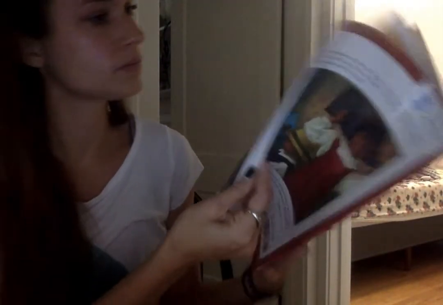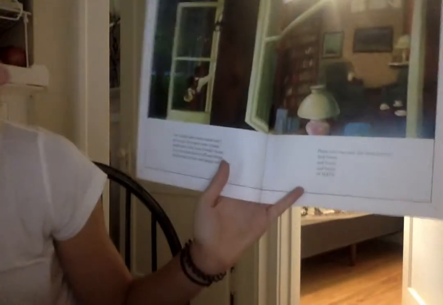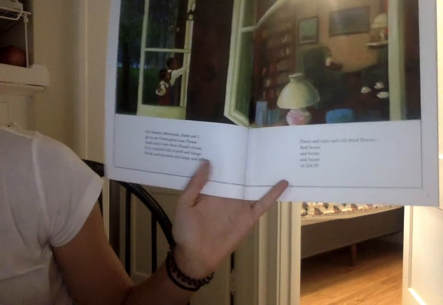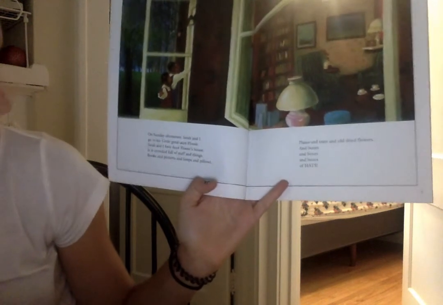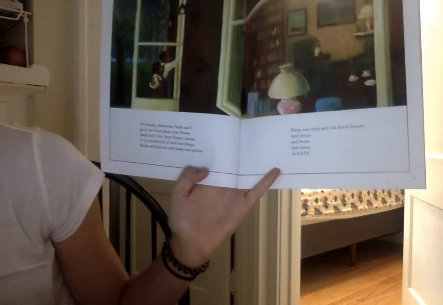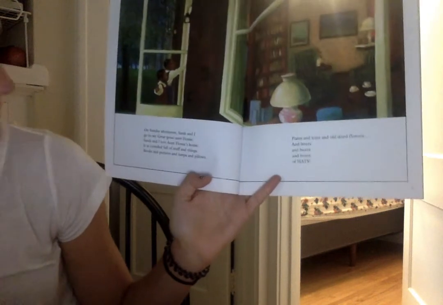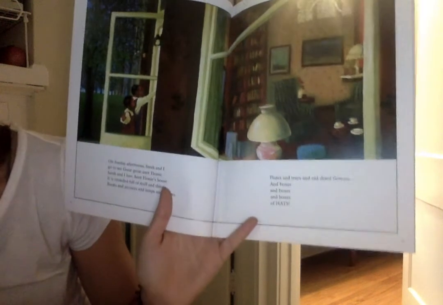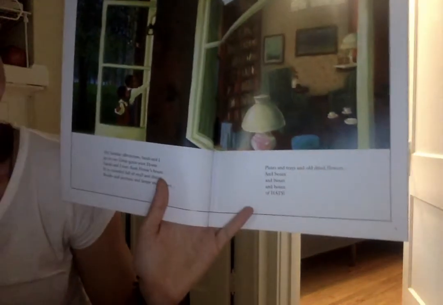Aunt Flossie's Hats and Crab Cakes Later. On Sunday afternoons, Sarah and I go to see great Aunt Flossie. Sarah and I love Aunt Flossie's house. It is crowded full of stuff and things, books and pictures and lamps and pillows, plates and trays and old dried flowers and boxes and boxes and boxes of hats.